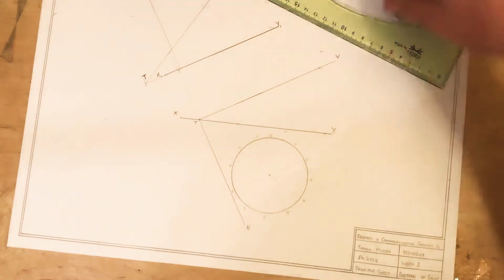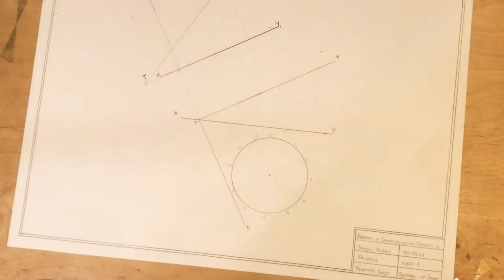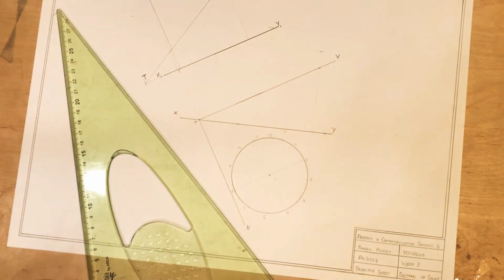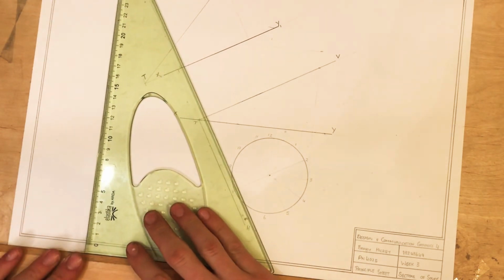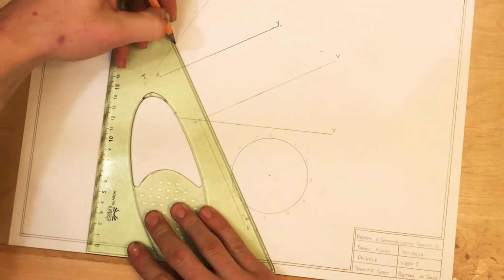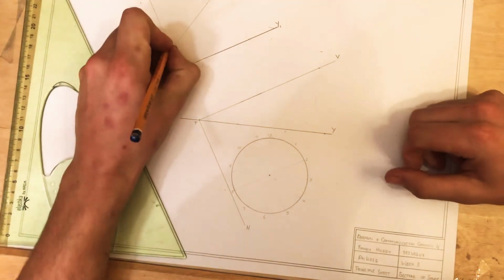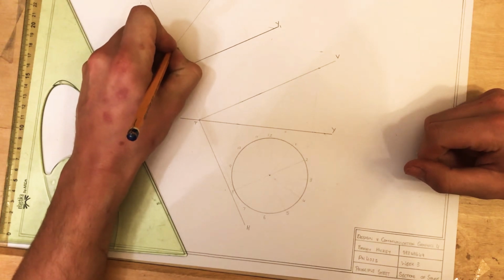So now I want to project all these lines up to hit my vertical trace in my auxiliary elevation, and they want to go parallel to my horizontal trace. As I bring them up, I'm going to label them, their numbers.